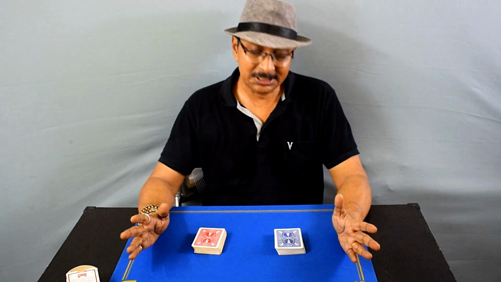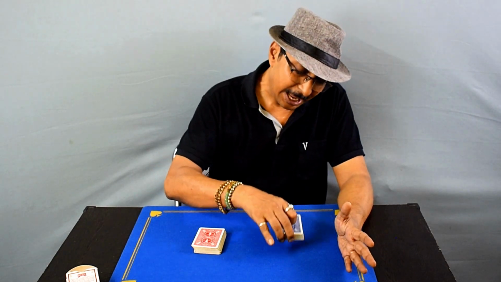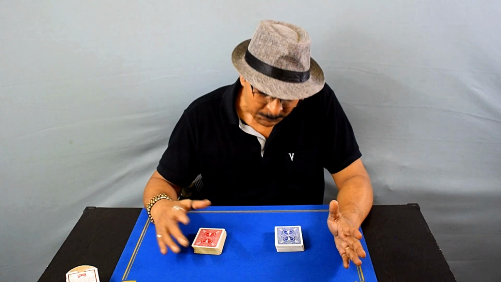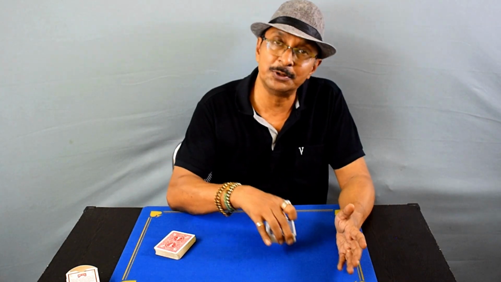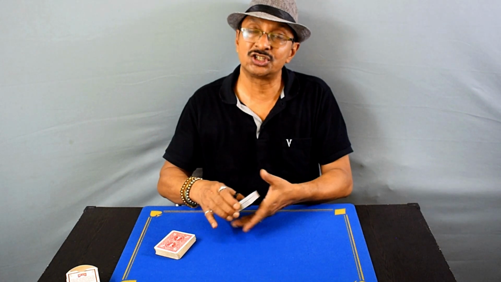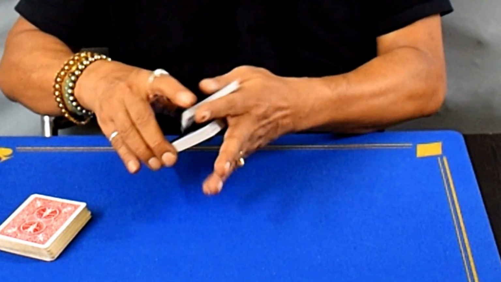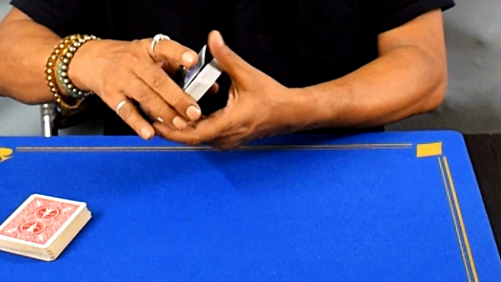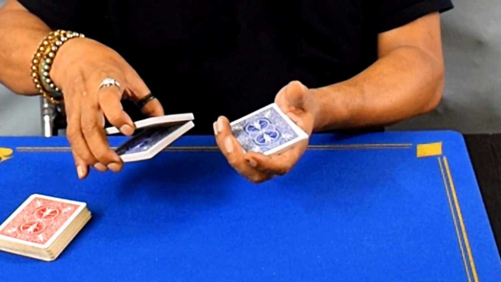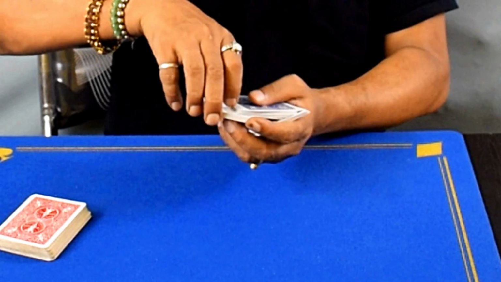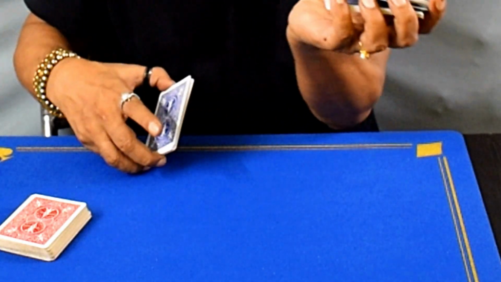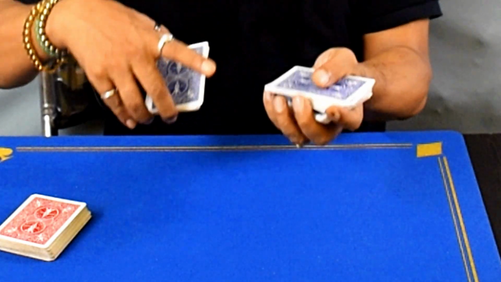In the performance, the spectator can choose either the red or the blue deck. It really doesn't matter. Let us say that the spectator chooses the blue deck, and you give some false cuts or shuffles. What I do, I just take out a swing cut, only a few cards like so, take another bunch of cards, and then I just place them on top, maintaining a break. So there is a gap.